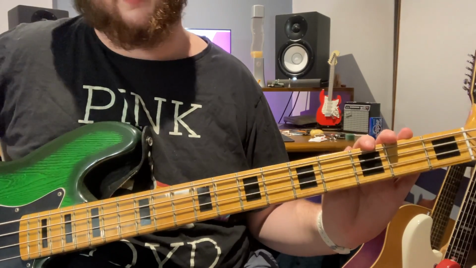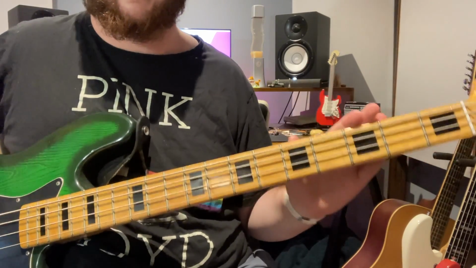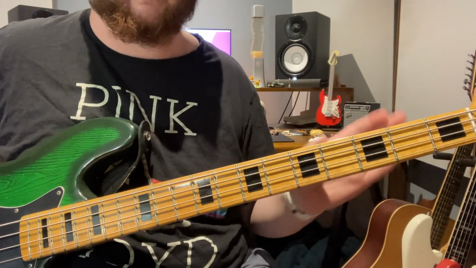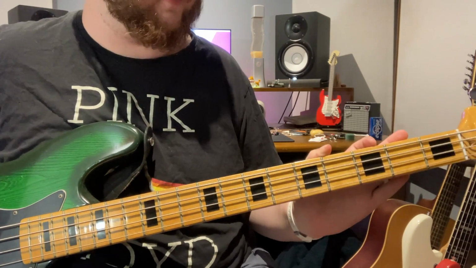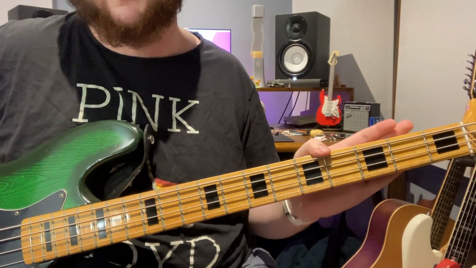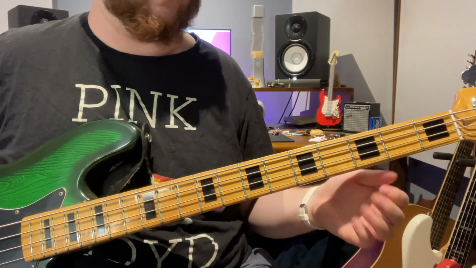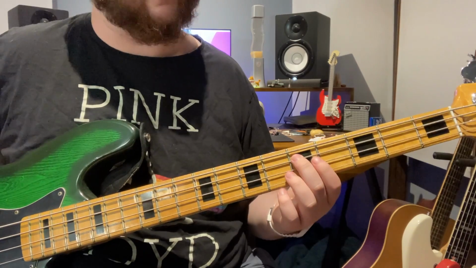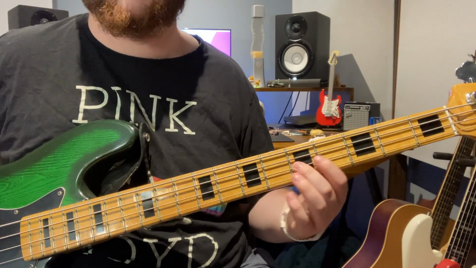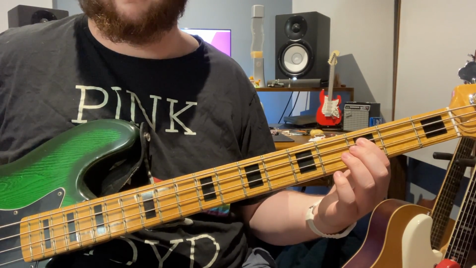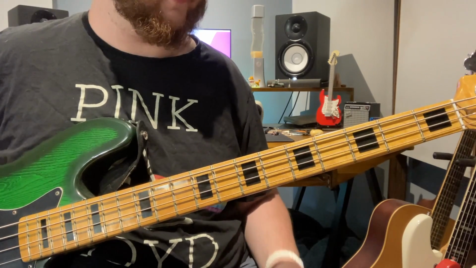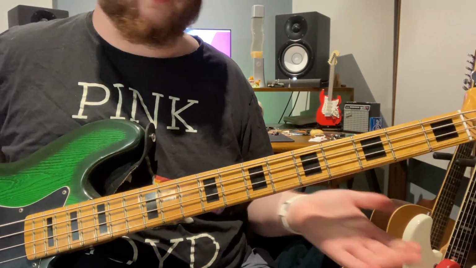So all those together, we can put them together into a bass line, essentially. And we're going to be going over a common 2-5-1 progression, which goes from the second to the fifth, back down to the first. Right? So let's start.